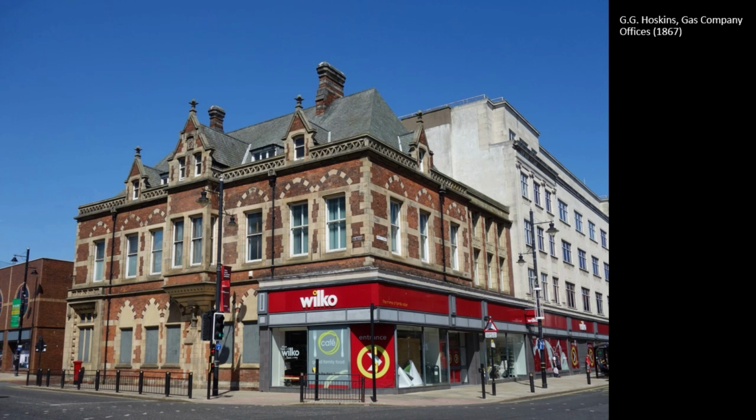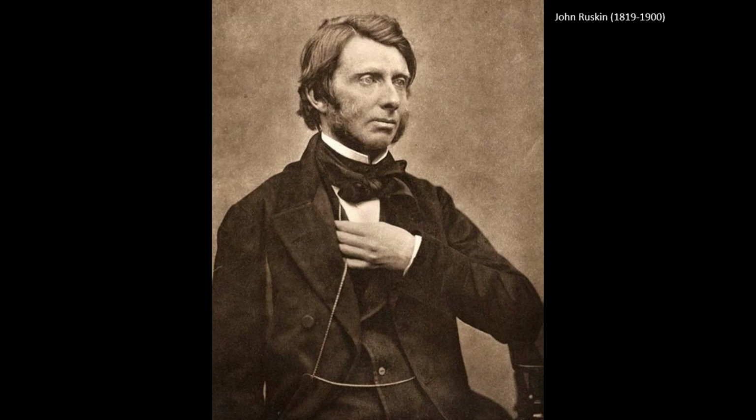The inspiration for High Victorian Gothic architecture came primarily from the Gothic buildings of northern Italy. The brilliant Victorian art critic John Ruskin had celebrated the architecture of northern Italy in his influential book The Stones of Venice, which was published between 1851 and 1853.